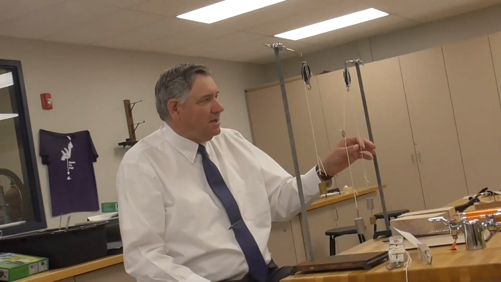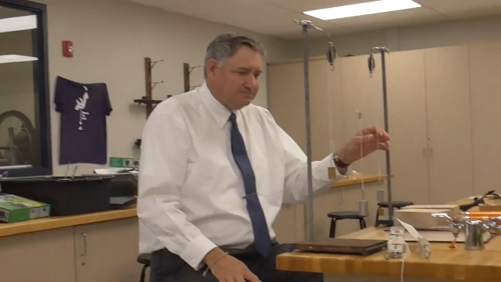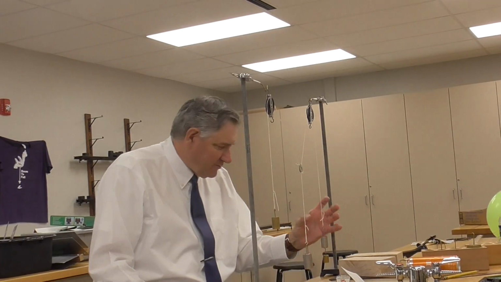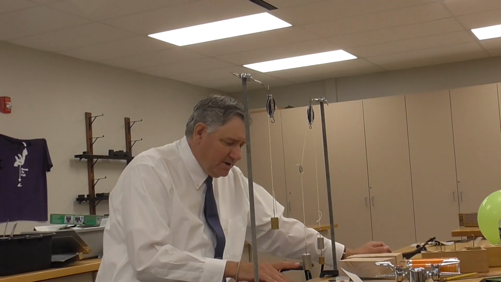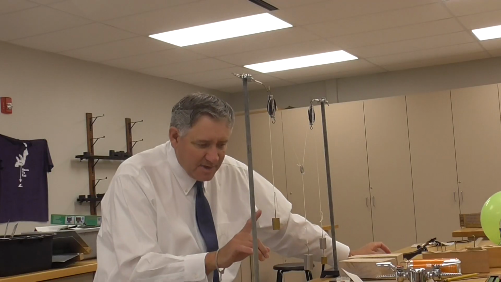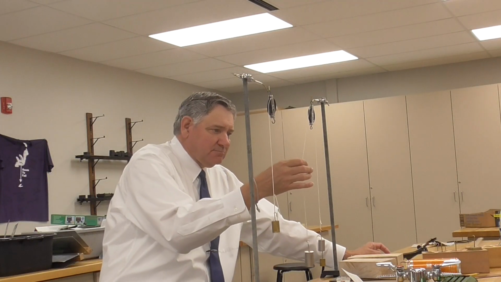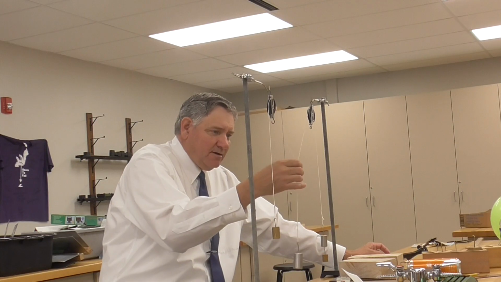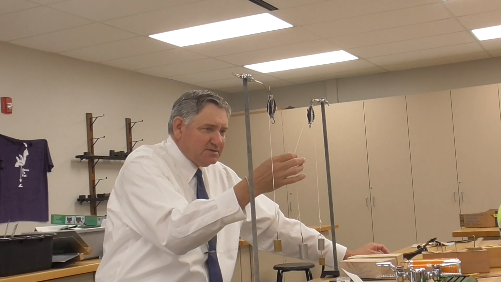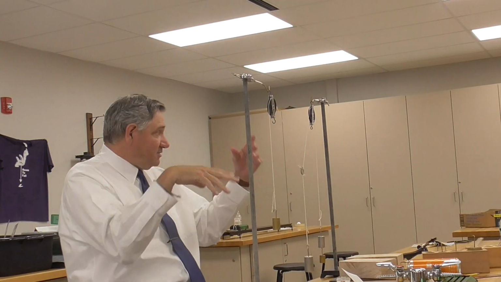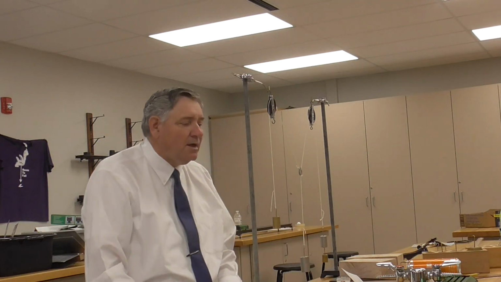Right now we've got a pulley system, and we've got 150 grams on this side, a 200 gram mass here, and a 100 gram mass over here. The system we can move it, okay? But when I let go of it, what does it do? It goes back to equilibrium, because this is the most stable arrangement.